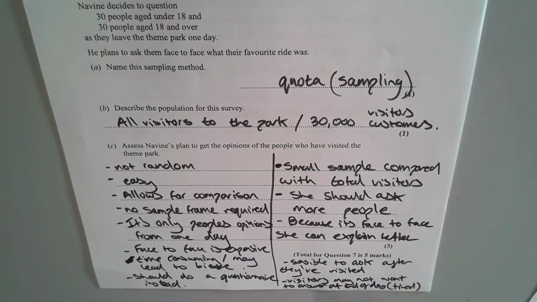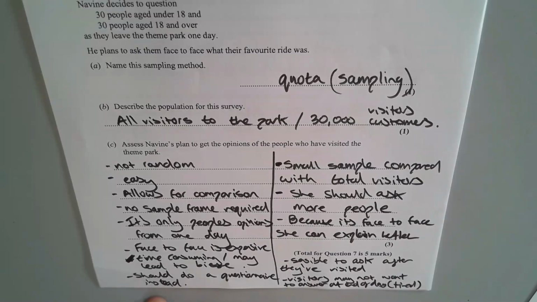It's taking up her time. And also being face-to-face could lead to bias as well, because you might be more likely to tell someone a positive answer about the theme park if you know there's someone who's working for the theme park. So it could lead to bias, big keyword there. And maybe what you might say, and another point if you've got this, they should do a questionnaire instead.